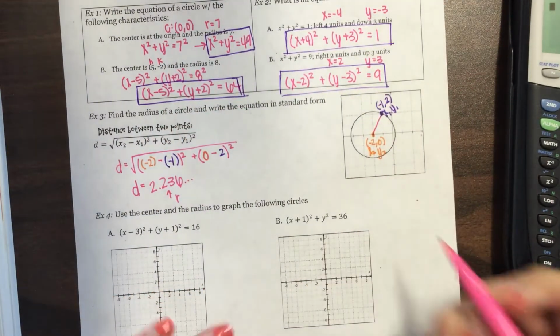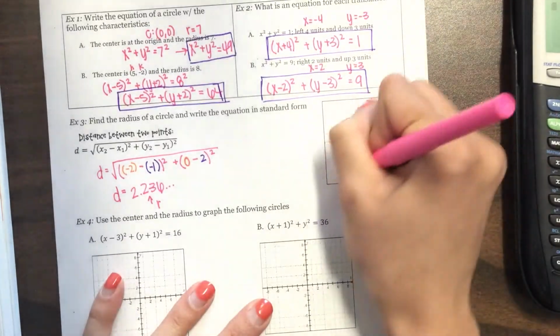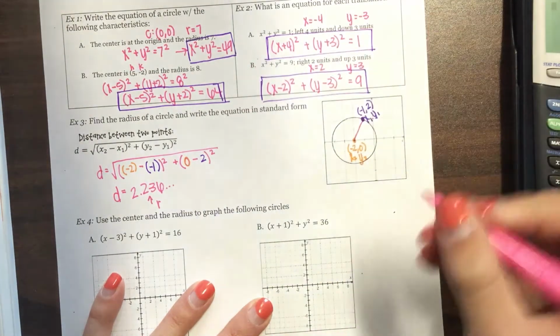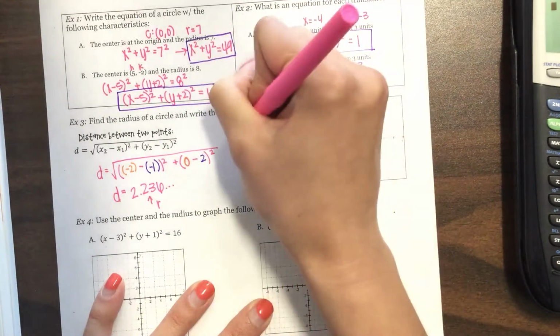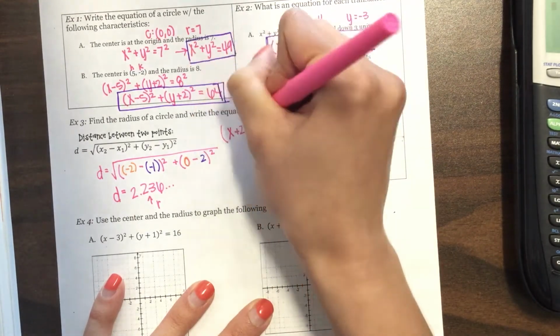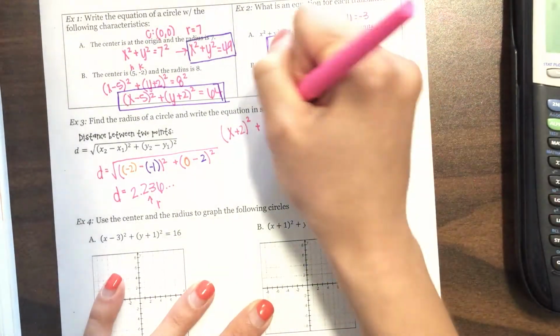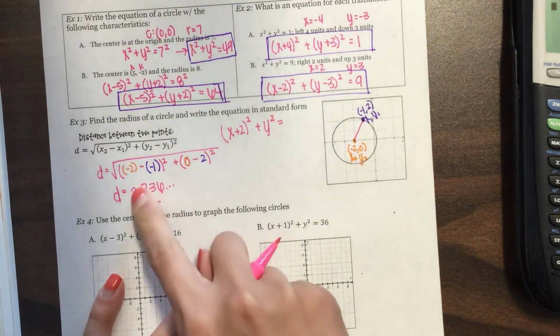And now I can write an equation for this because I know that the center is at -2, 0. So that means that my h is -2, my k is 0. So the equation for this is going to be x, it's the opposite of that, so plus 2 squared, plus y plus 0 is the same thing as y, so y squared equals my radius squared.